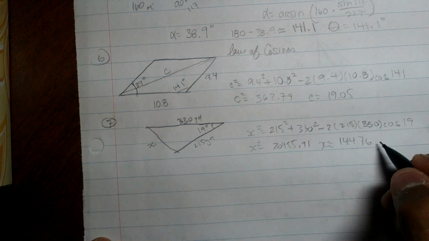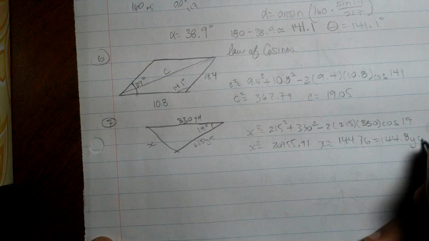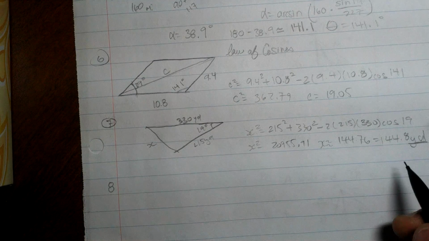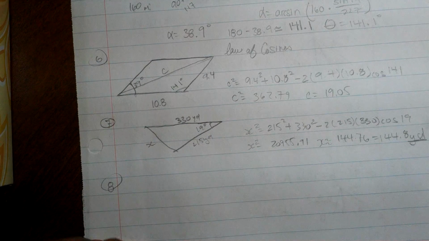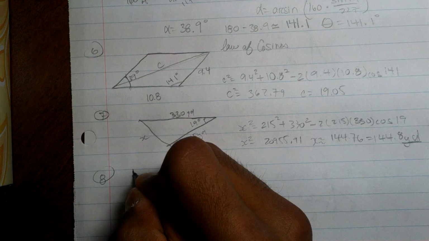And then they say round to the nearest tenth, so 144.8 yards. Don't forget that, because he might mark you down for that. Okay, so that's how you do that one, using law of cosines again. Question 8. Heron's area formula.